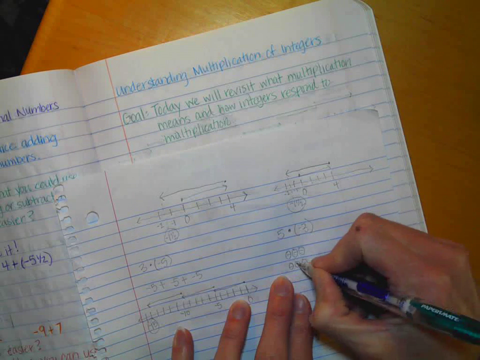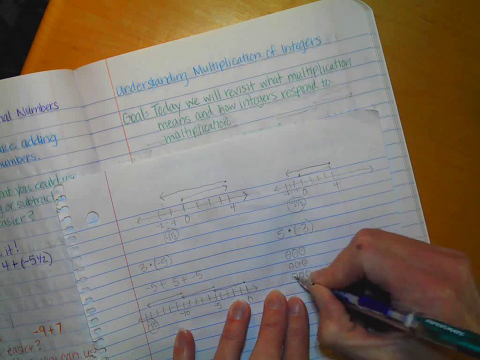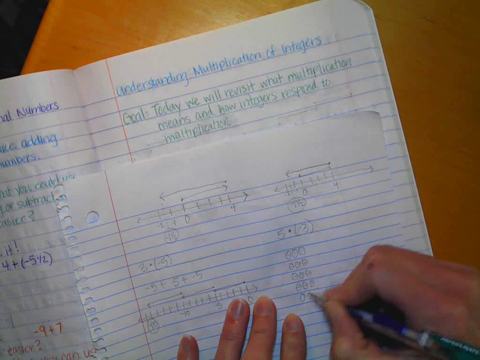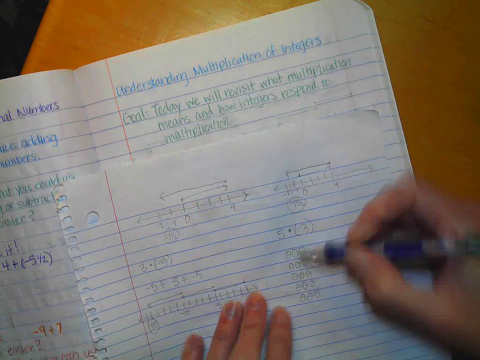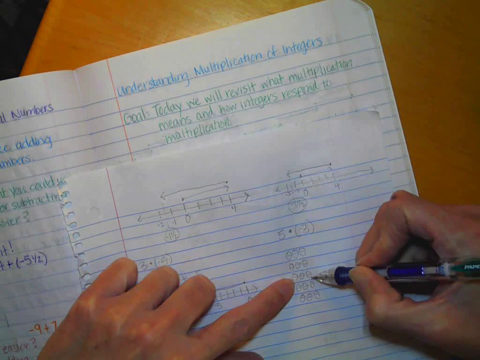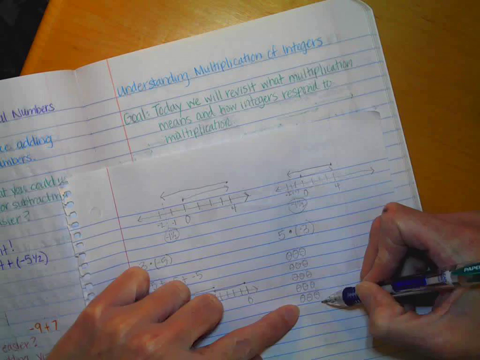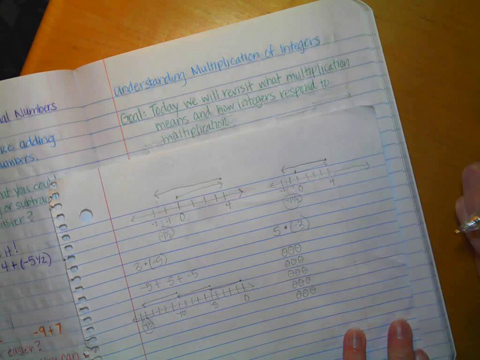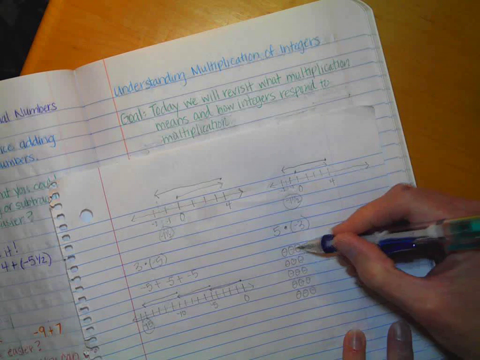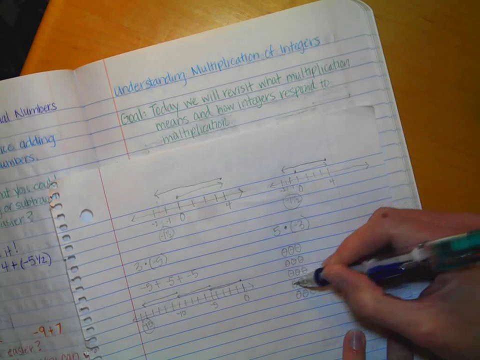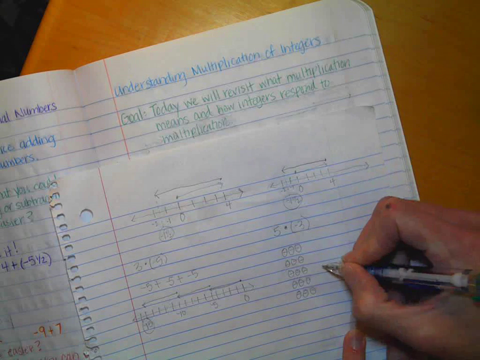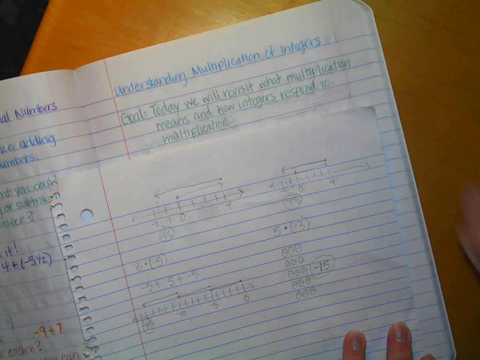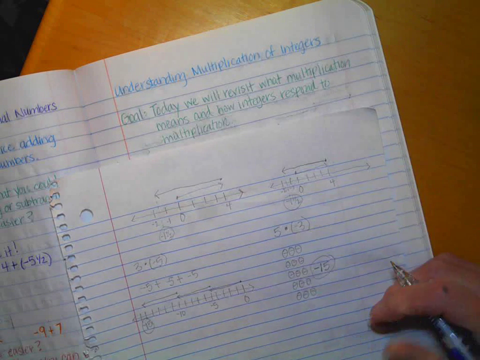So there's 1. Here's 2. There's 3. There's 4. And there's 5. This is 1 group, 2 groups, 3 groups, 4 groups, 5 groups. Since I have 5 groups of negative 3, I just have to see how many negatives I have. So count them: 1, 2, 3, 4, 5, 6, 7, 8, 9, 10, 11, 12, 13, 14, 15. I have 15 negatives. So the answer on this one is negative 15 as well.